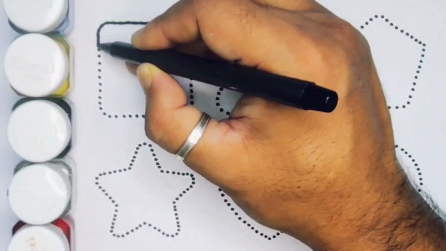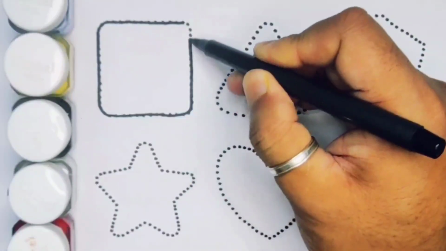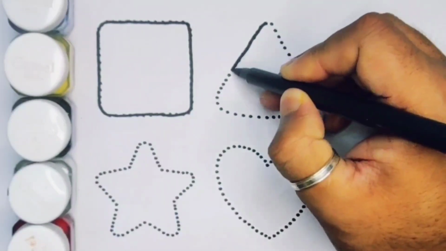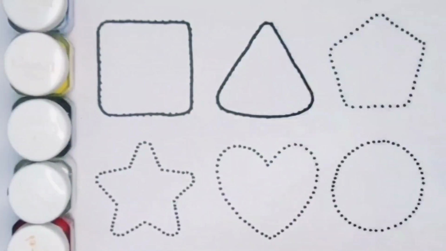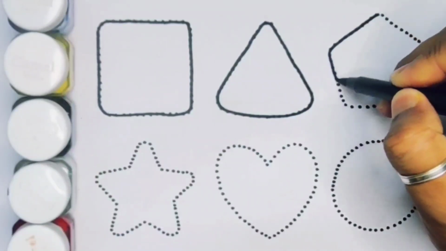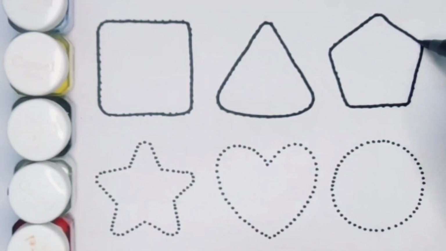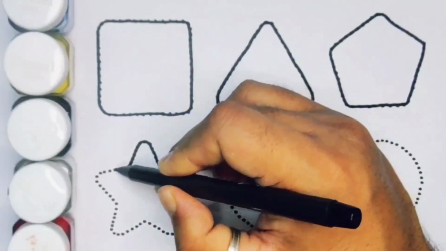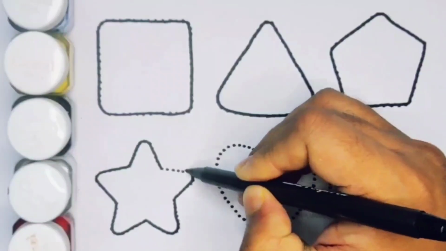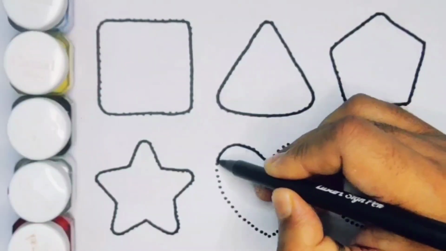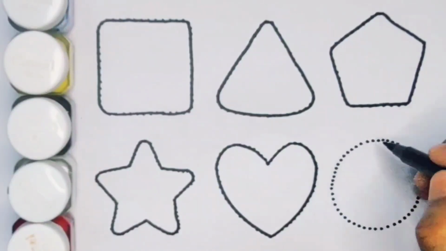Square, next triangle, next pentagon, next kids, star, next heart, next kids, circle.